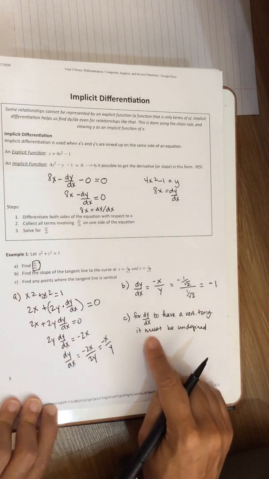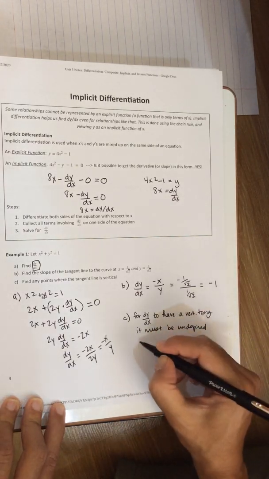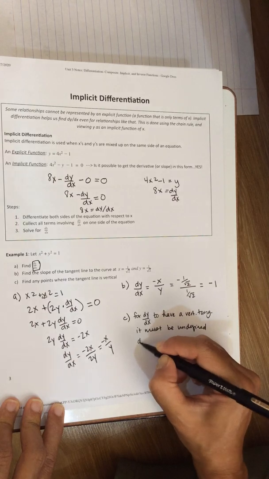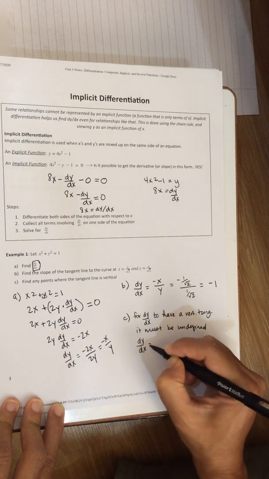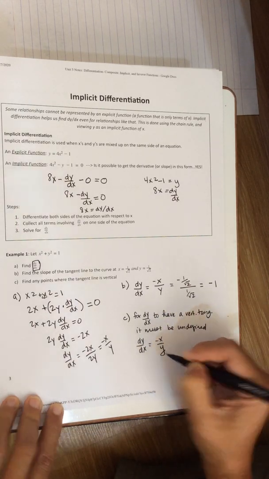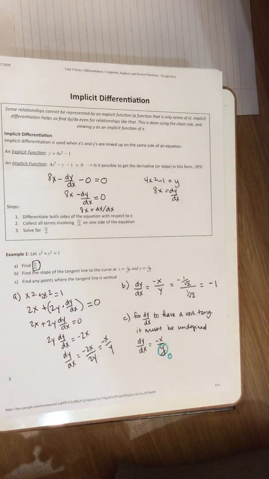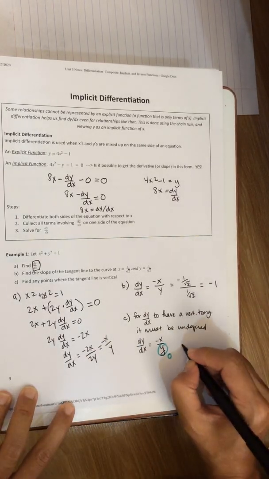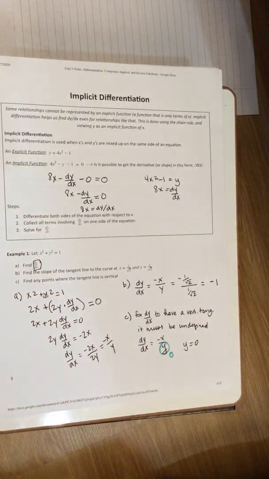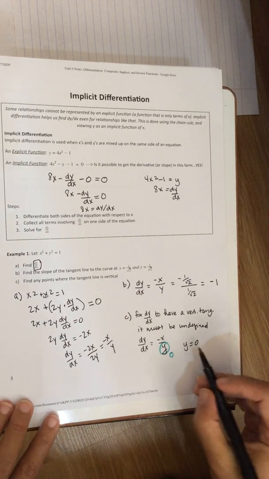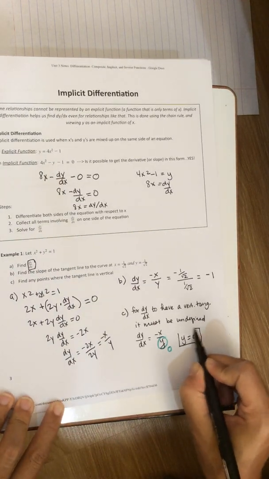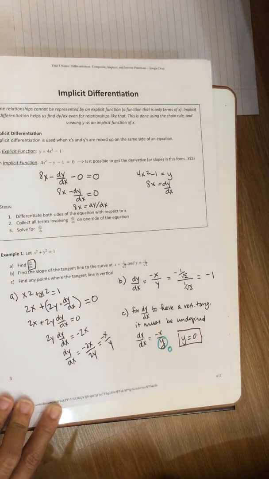That means the denominator has to be 0, right? So if dy over dx equals negative x over y, this thing right here has to be 0. That's how we're going to get it to be undefined. So we know that the y coordinate has to be 0. So that is the solution right there. This thing will be undefined when y equals 0.